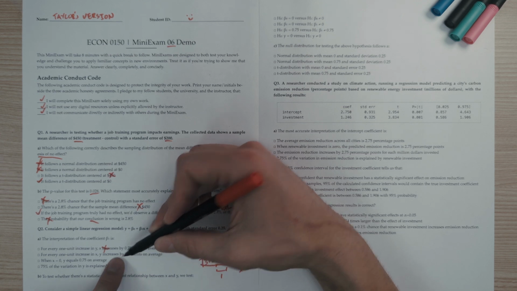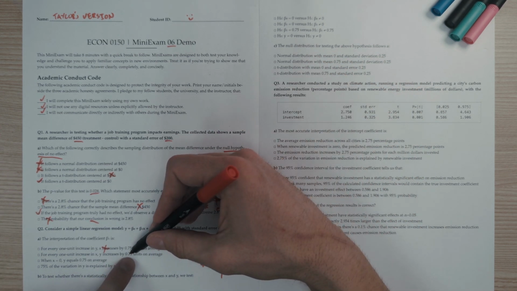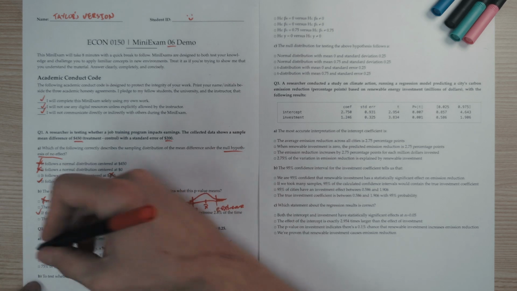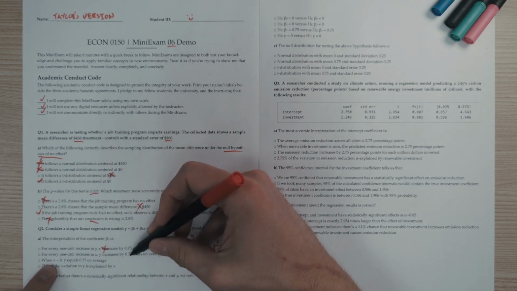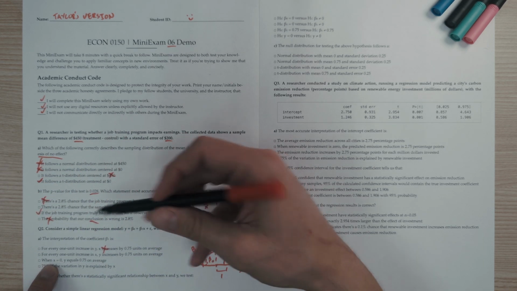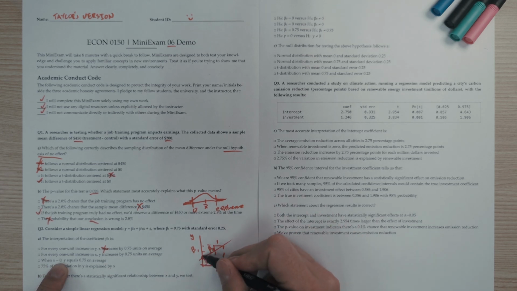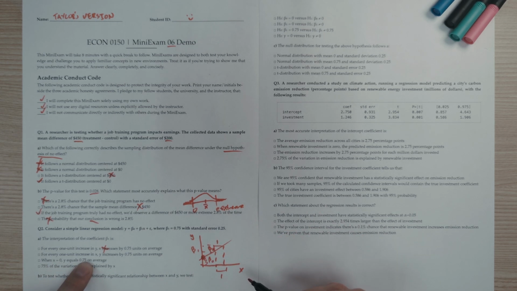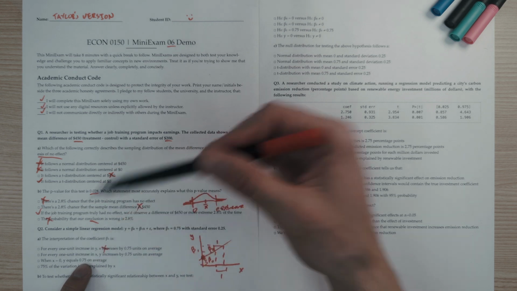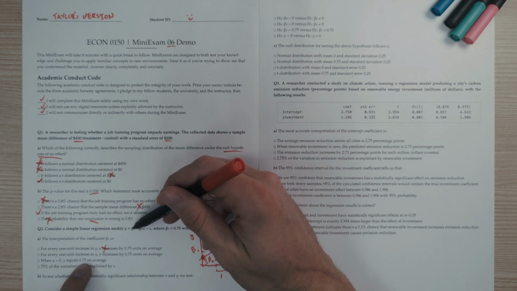So we're increasing y by 0.75 units on average. So this one seems to be possible, but I'm going to hold on to it for a second. So then when y is equal to 0, so when we're here, y equals 0.75 on average. So this isn't right. The answer here would be the interpretation for the intercept. So that would be for beta 0.